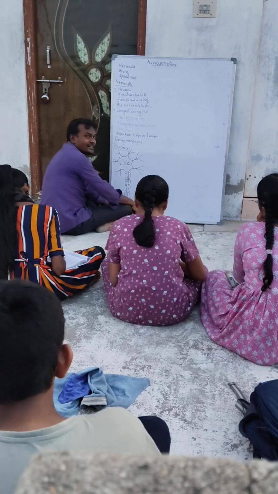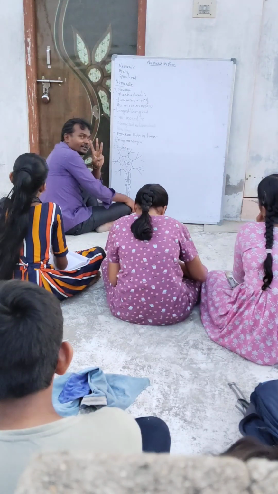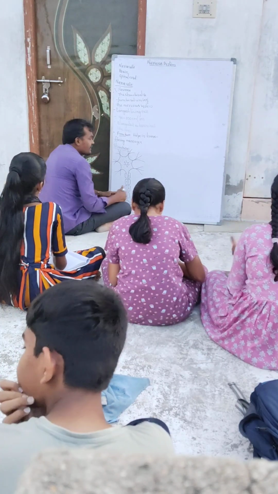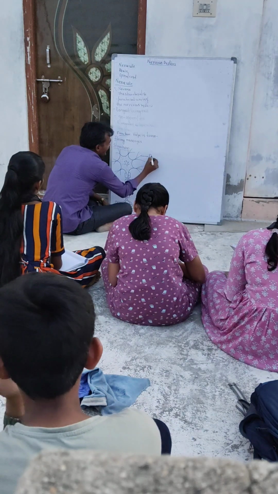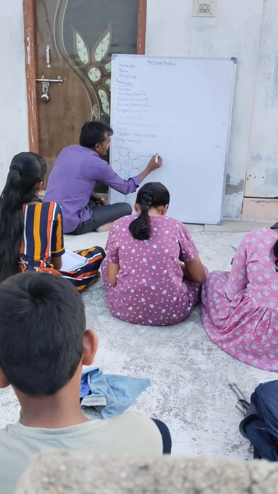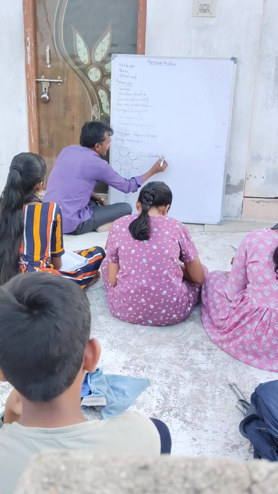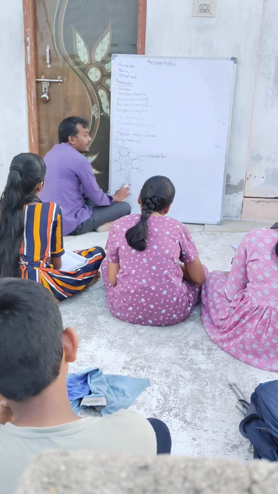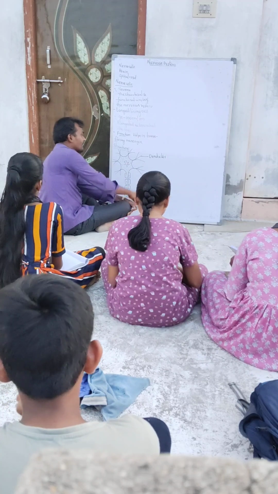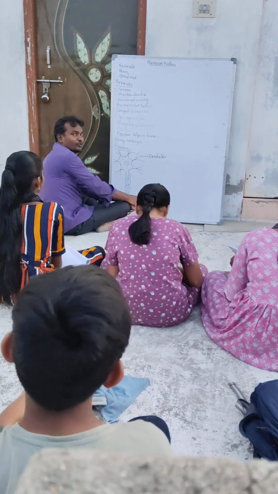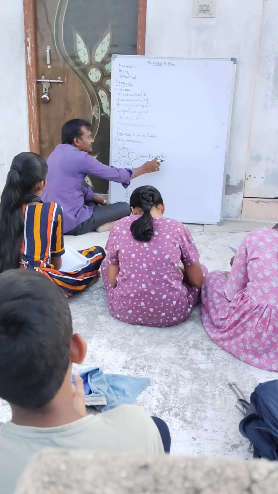So each nerve cell consists of three distinct parts, namely dendrites, cell body, and axon. The fine projections arising from the cell body of a neuron are called dendrites.